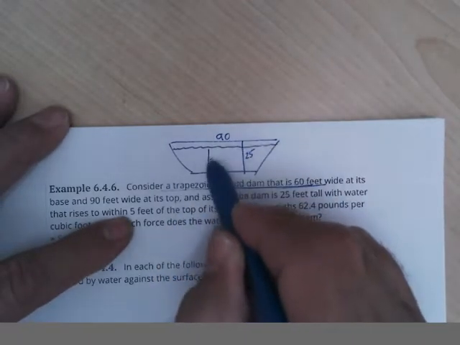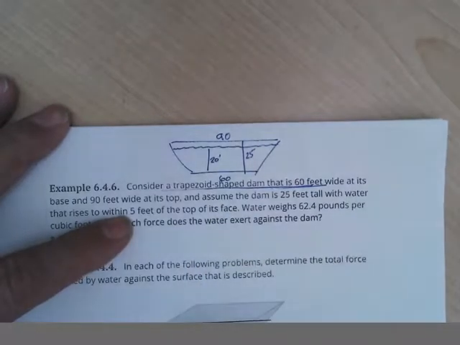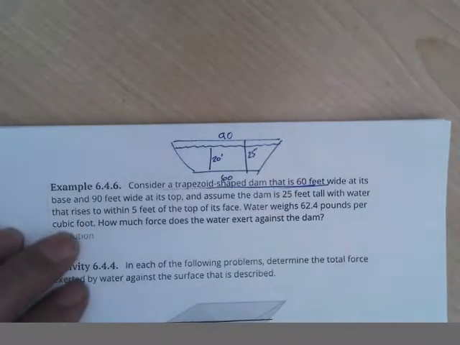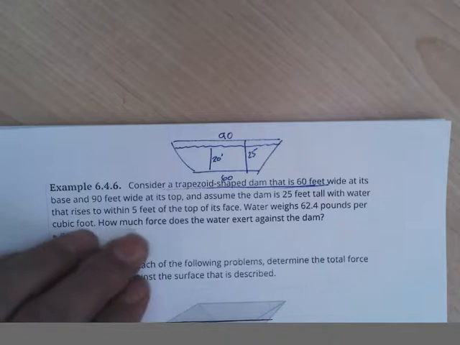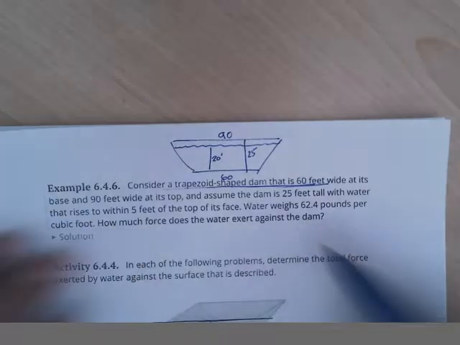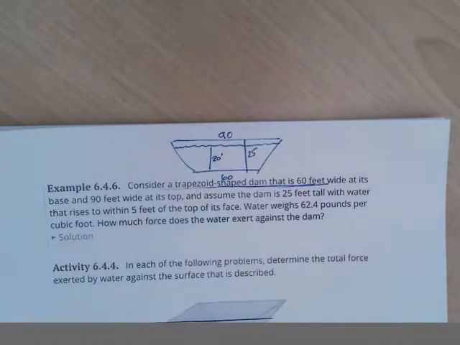So this is 20 feet. And so they want to know how much force is exerted against the dam.